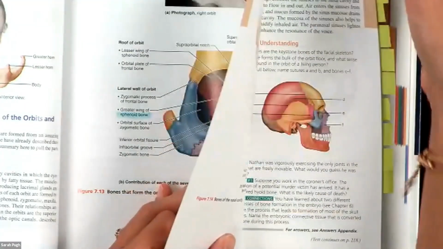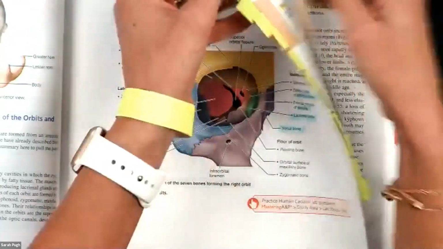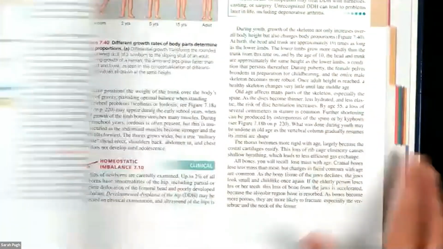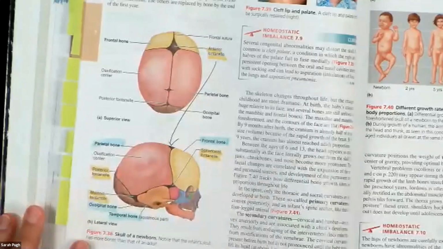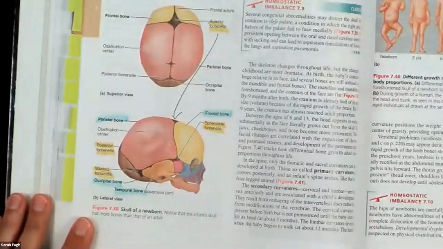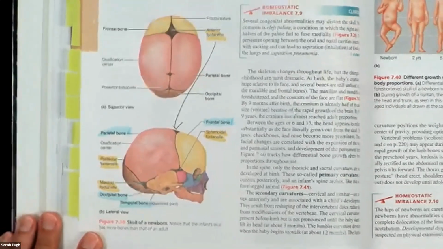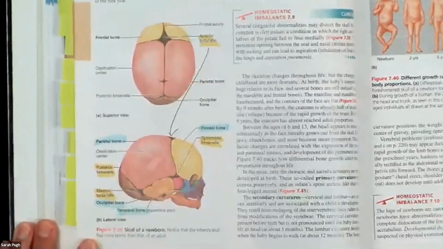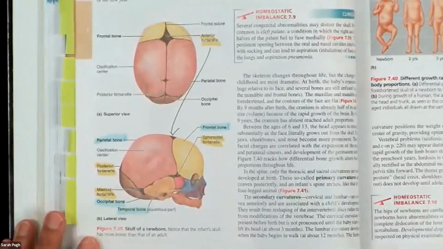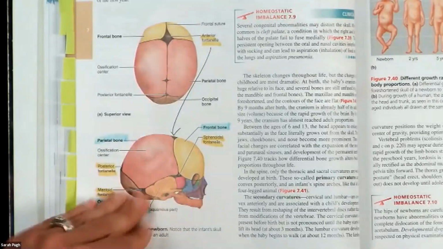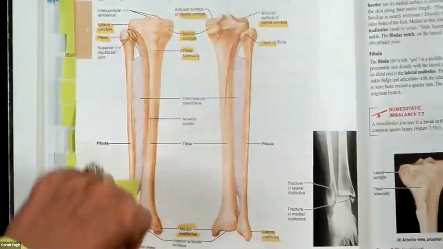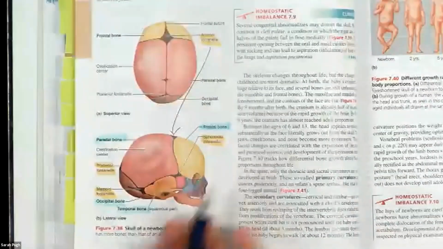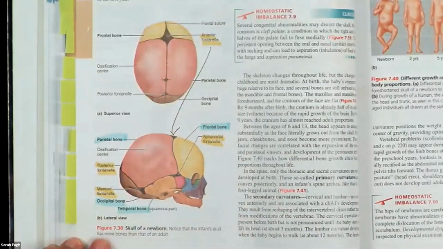Okay, so that is it for our skull bones. Now, there is also, in your lab PDF document, an image of a fetal skull. And this is on page 246 of the physical textbook, if you want to skip over there. On page 246, it is 7.7 if you are in the e-text.